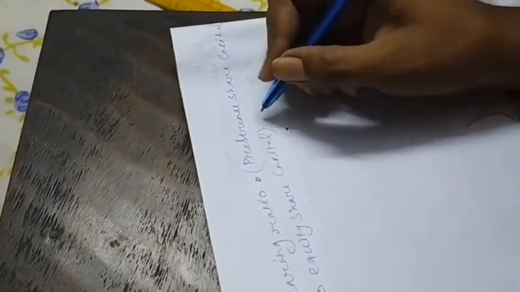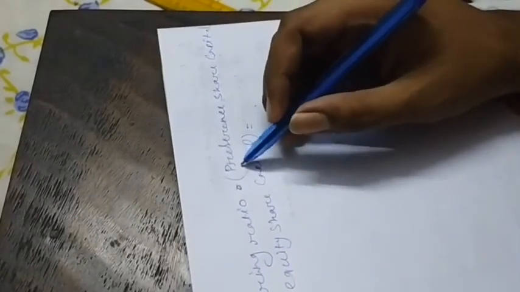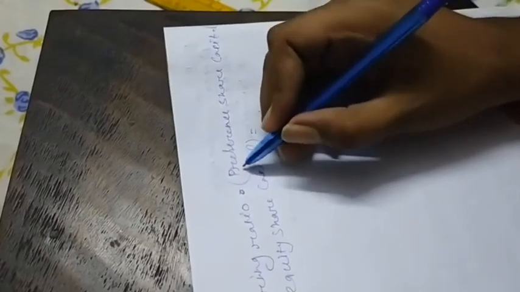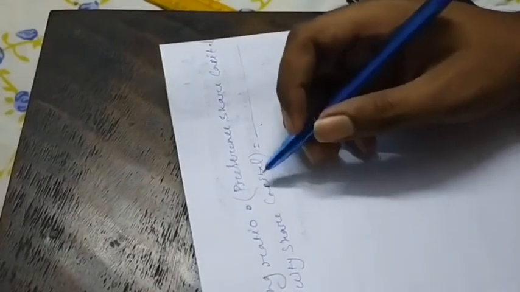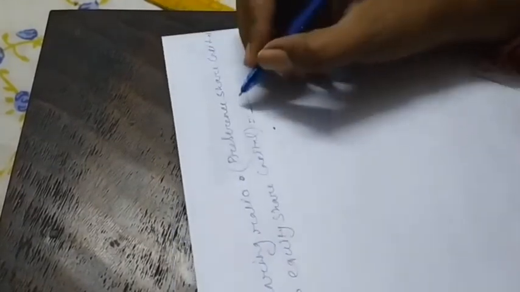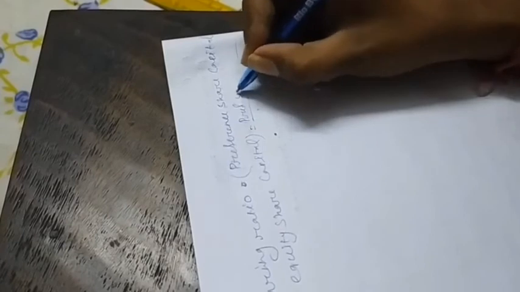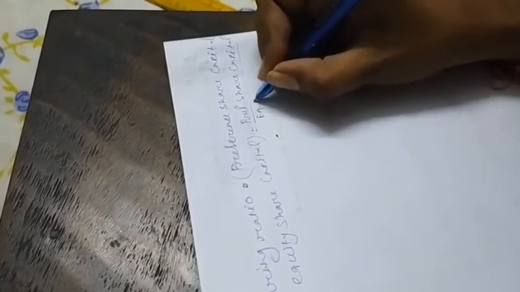I've told you before, whenever the formula is written like that, preference share capital to equity share capital, then whichever is written before the word 'to' goes on top, and the one after is the denominator. So preference share capital by equity share capital. The gearing ratio is given as 5:1, that means 5/1, preference share capital by equity share capital.